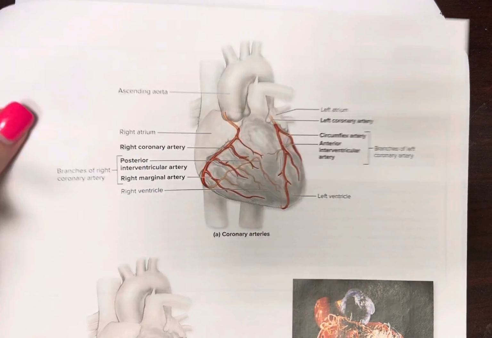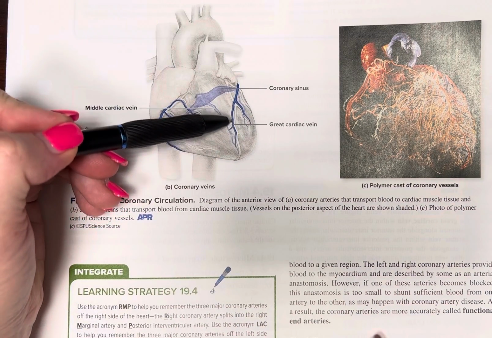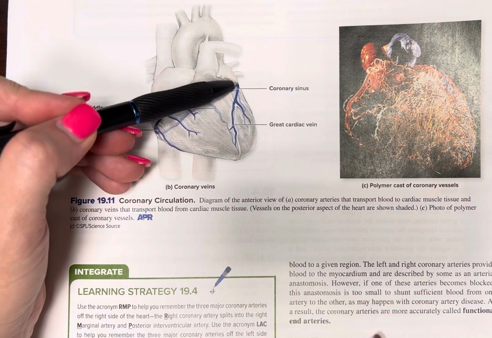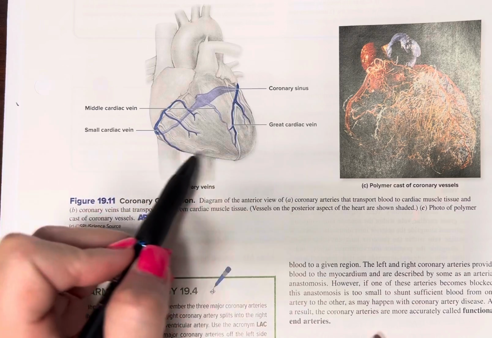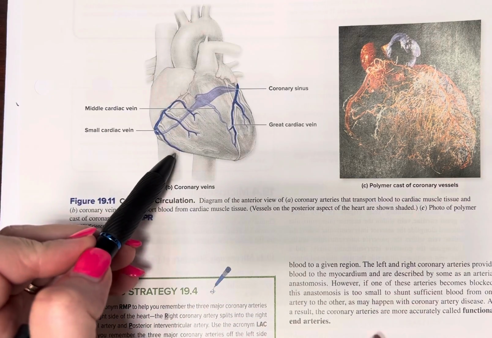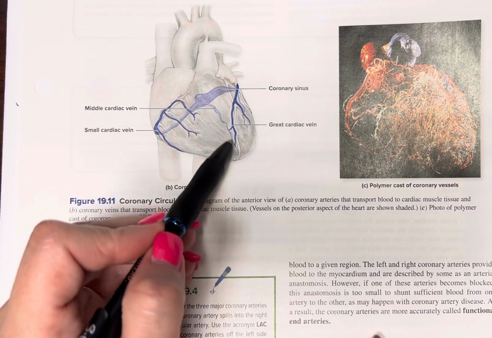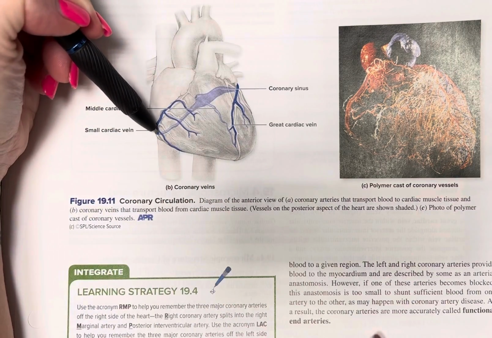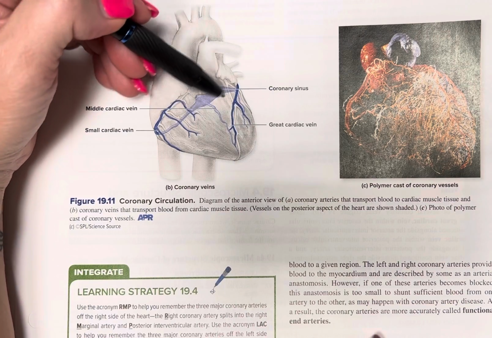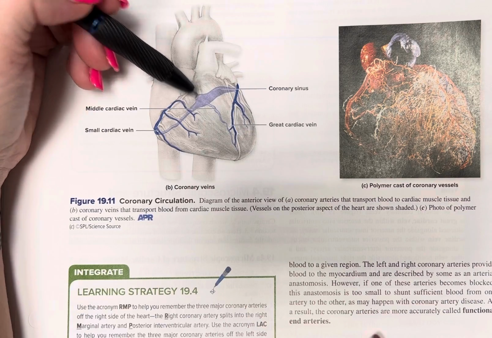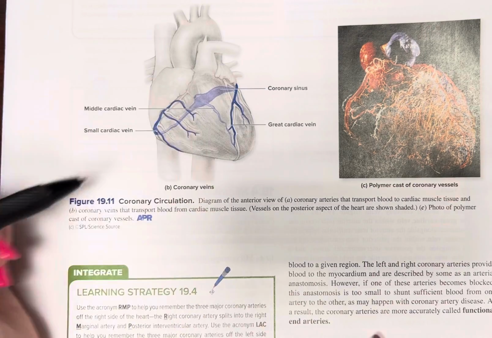All right, then it goes to the capillary beds, and we start getting blood draining. You have the great cardiac vein, on the left side, draining the left ventricle and the atrium too. You have the small cardiac vein and the middle cardiac veins coming up in the back. Here's the coronary sinus. It's big and long, see how wide it is right there? Very wide. And you can see this opening right here, going right into the right atrium.